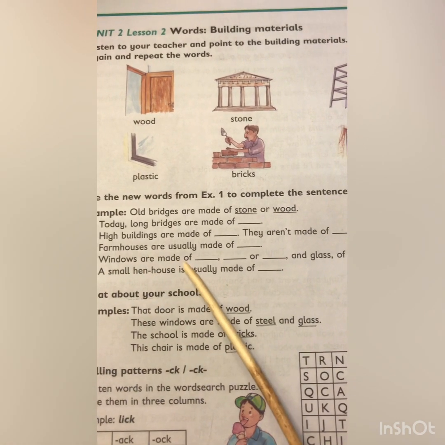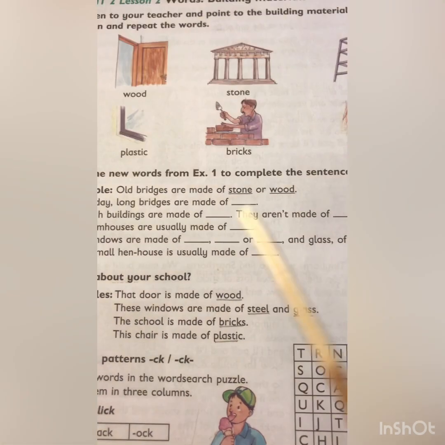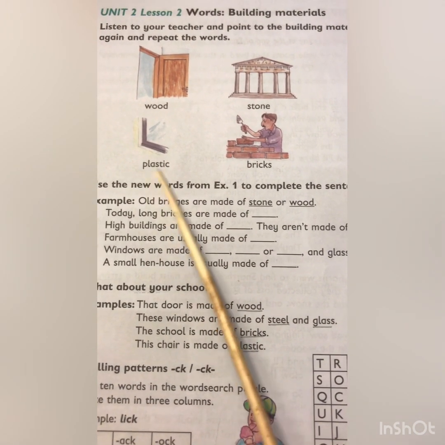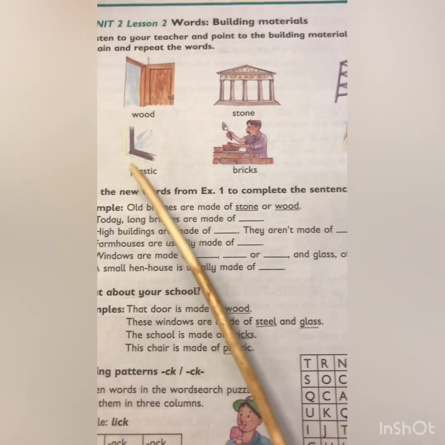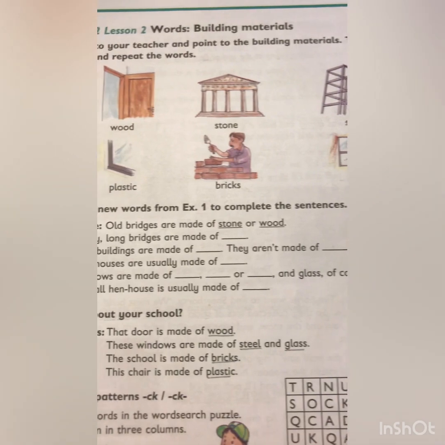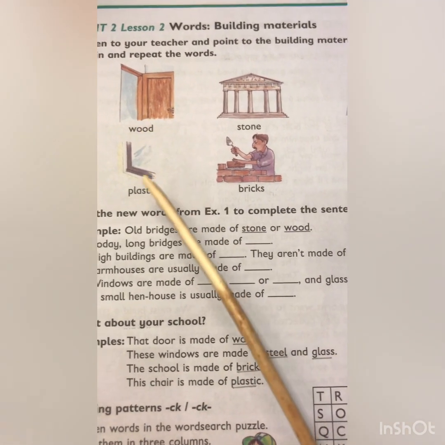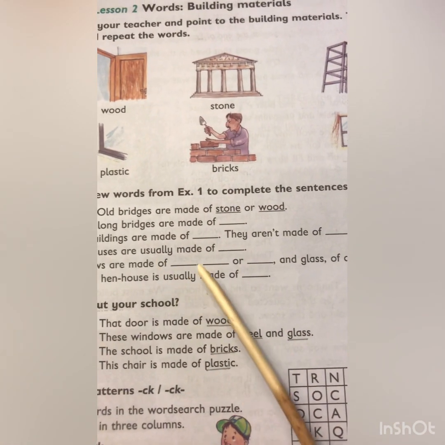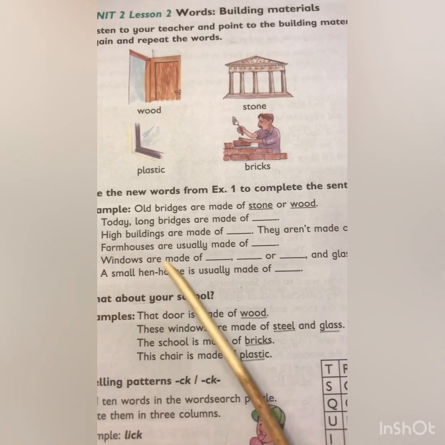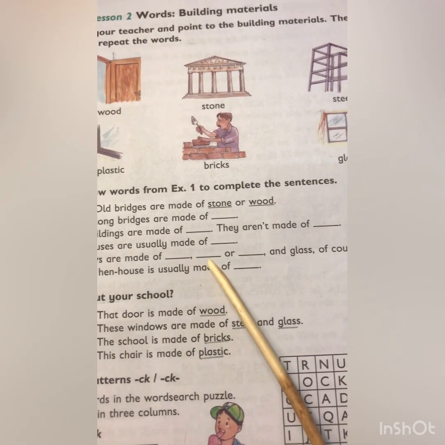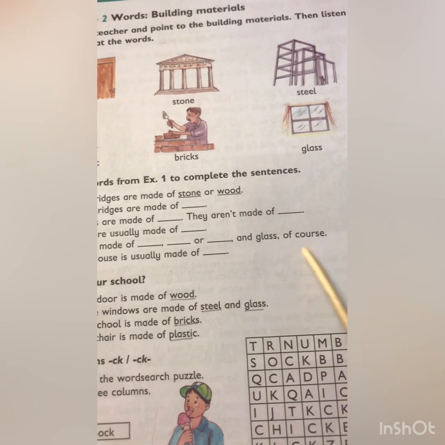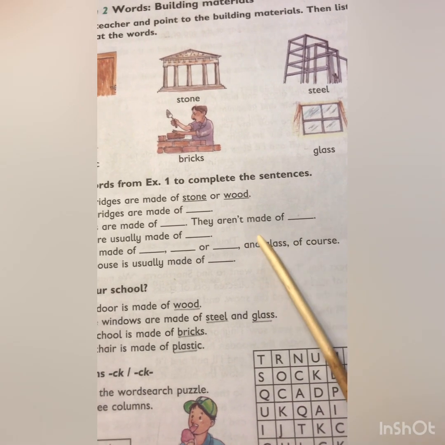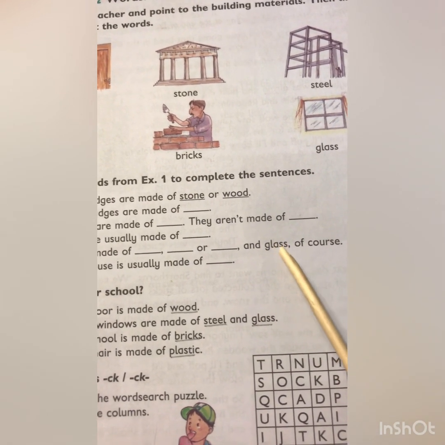Windows are made of, yes, come on. Made of? The frame of the window is made up of plastic, or it can be of steel, or we can use wood as well. So either you will write plastic, wood or steel. Three of them are correct. So windows are made of plastic, wood or steel, and glass, of course. Why glass? Because you have to see outside of the window, and glass is transparent. You can see outside easily.